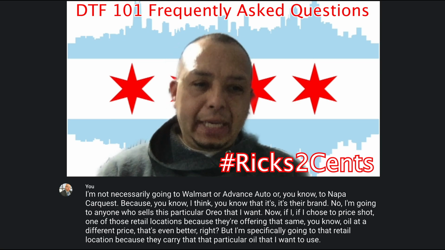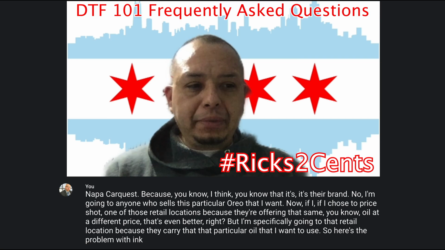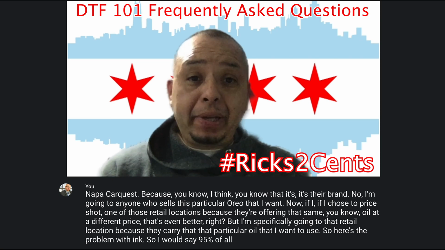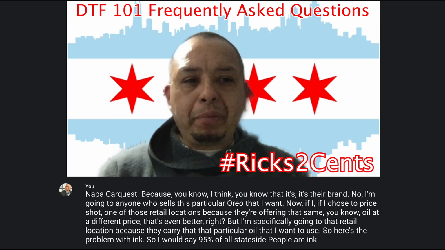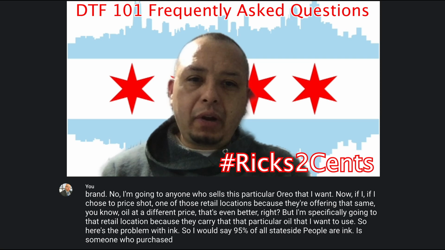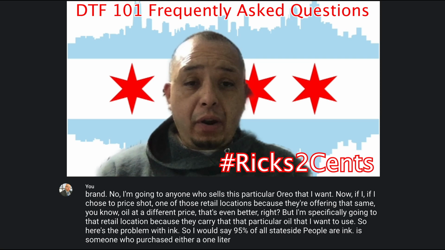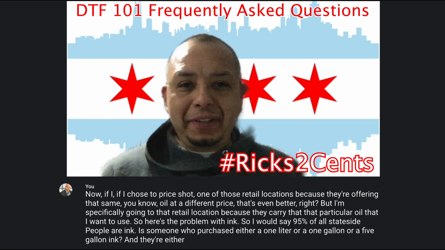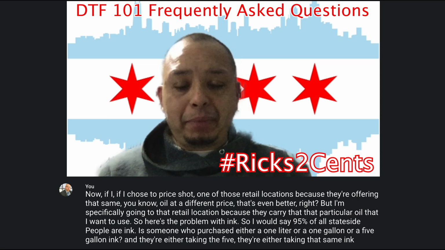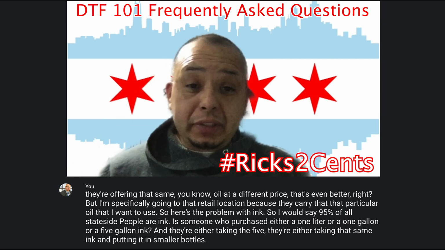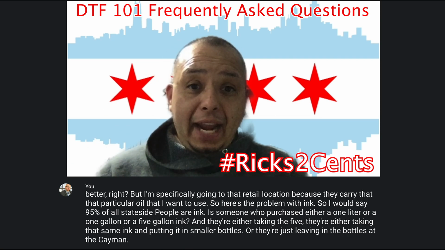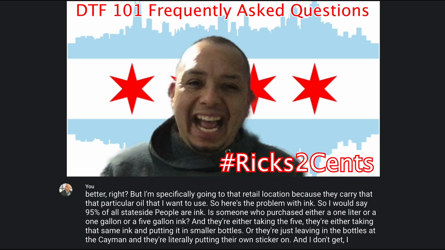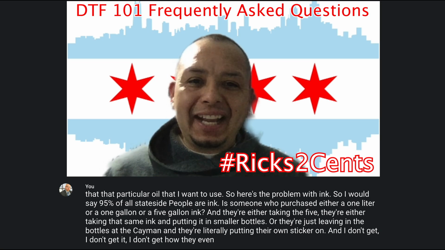So here's the problem with ink. I would say 95% of all stateside ink is someone who purchased either a 1 liter or a 1 gallon or a 5 gallon ink, and they're either taking that same ink and putting it in smaller bottles, or they're just leaving it in the bottles that they came in, and they're literally putting their own sticker on it. And I don't get that. I don't get how they even get away with that.